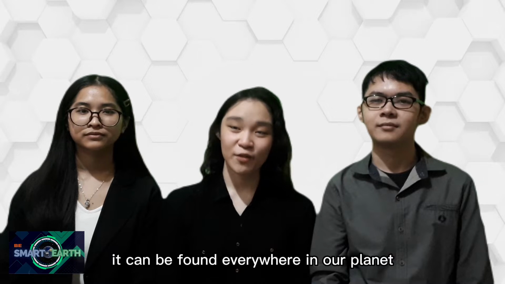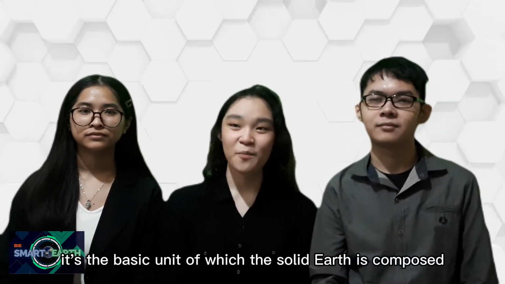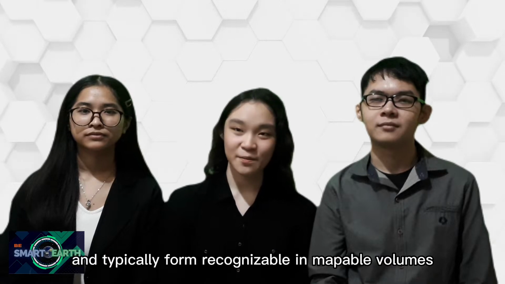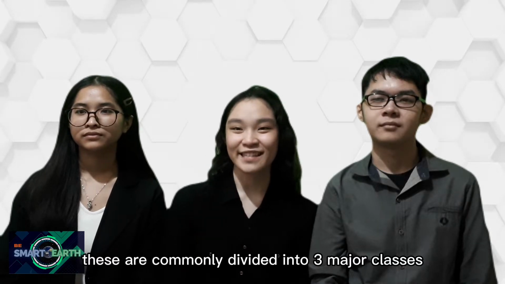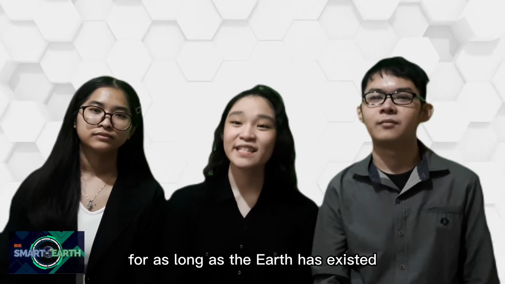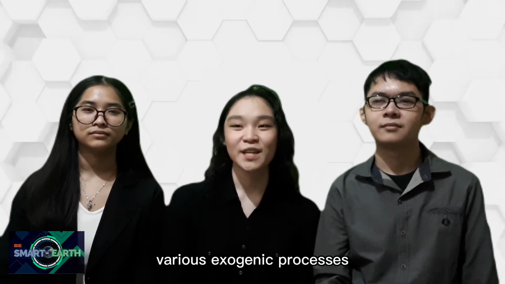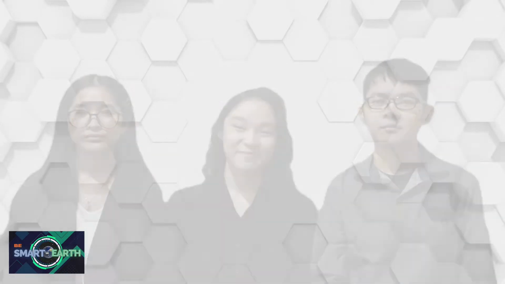Rocks. There are many types of it. It can be found everywhere on our planet. It's the basic unit of which a solid Earth is composed and typically forms recognizable and mappable volumes. These are commonly divided into three major classes according to the processes that resulted in their formation. For as long as the Earth has existed, various exogenic processes have helped shape the landscape of the planet.